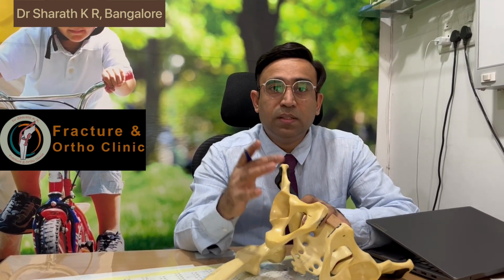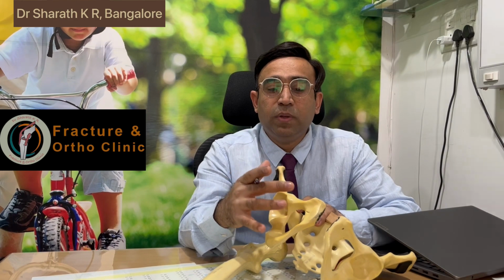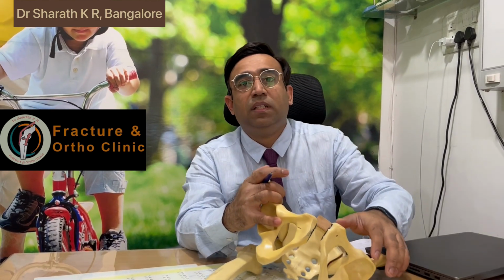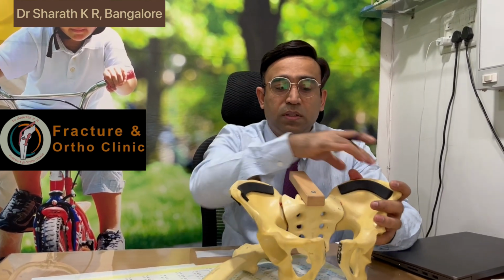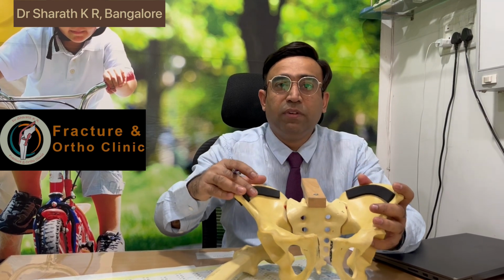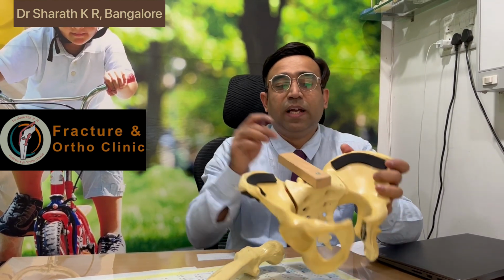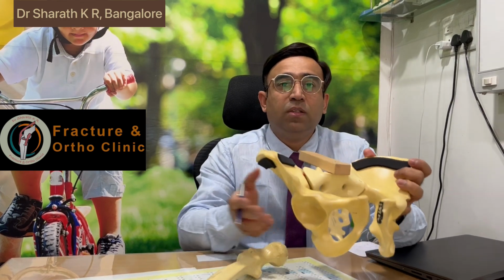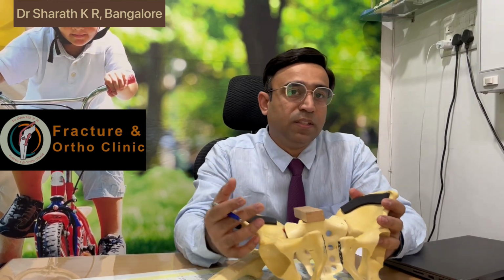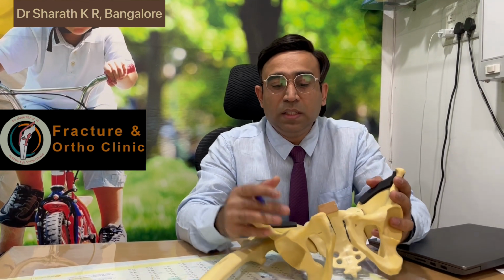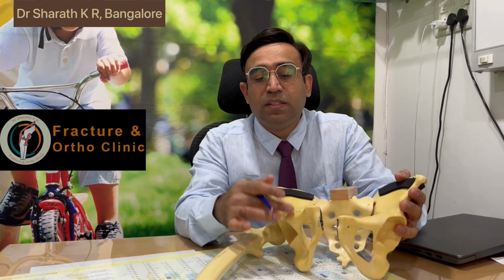And likewise, this is the acetabulum, we call it right side, left side, and this is called pelvis. It can get fractured in this bone. This is called ilium, this is called ischium, this is called sacrum. So it can be fractured in any of these areas.